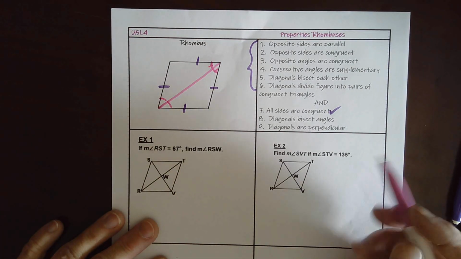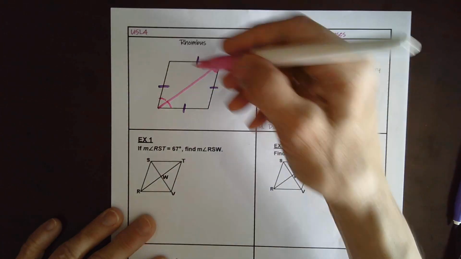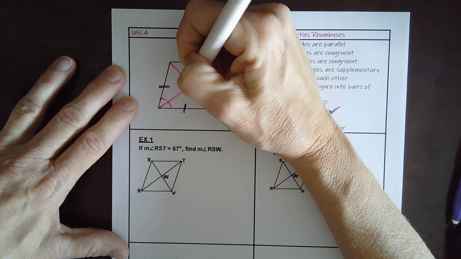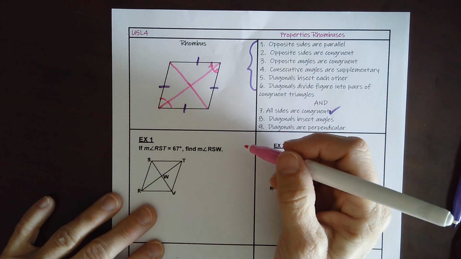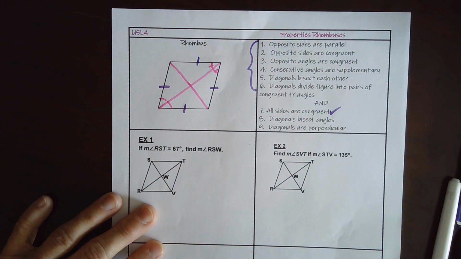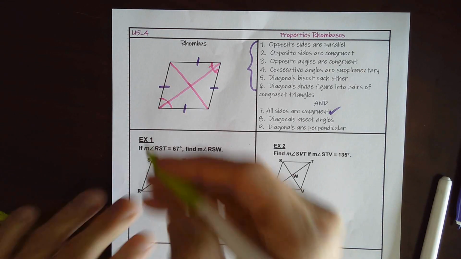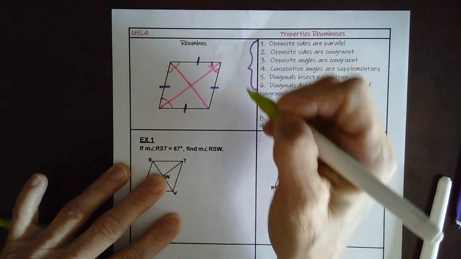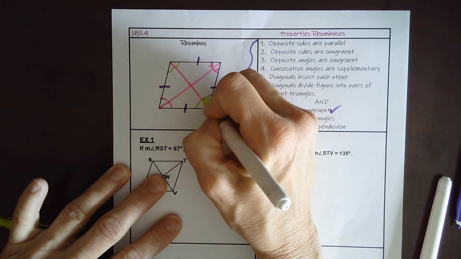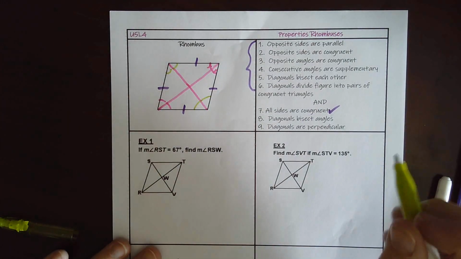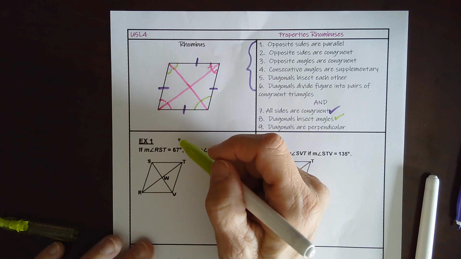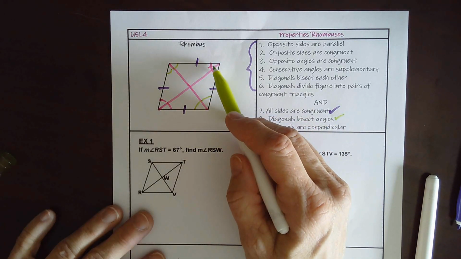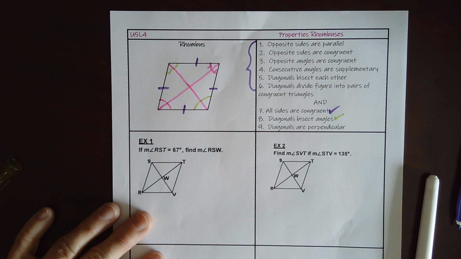And we have another set of diagonals, or not another set, but another diagonal. And that means that these angles are congruent, and these angles are congruent. So diagonals of a rhombus will bisect angles, which means it will divide the angle into two congruent parts.